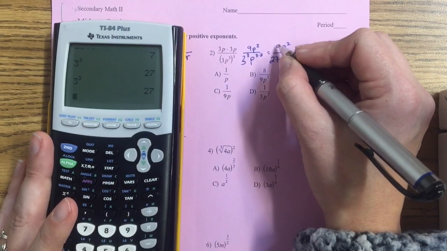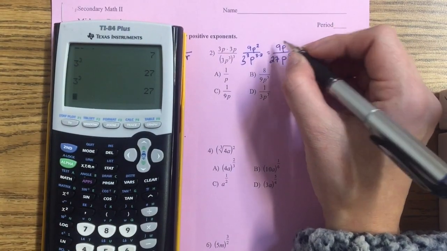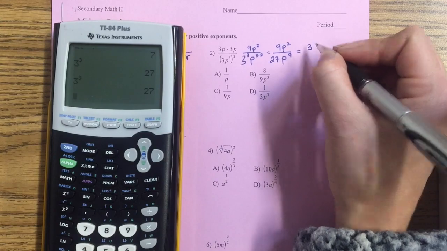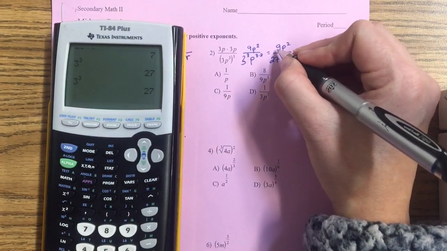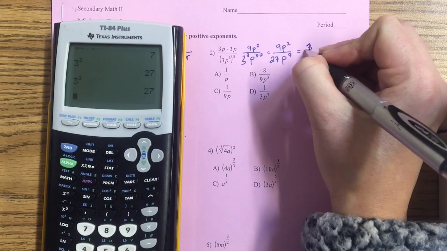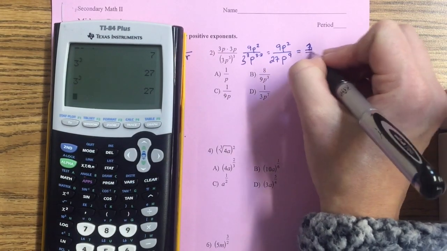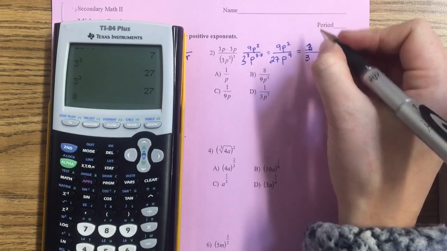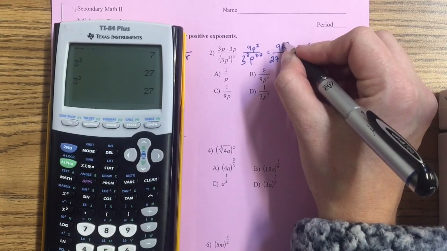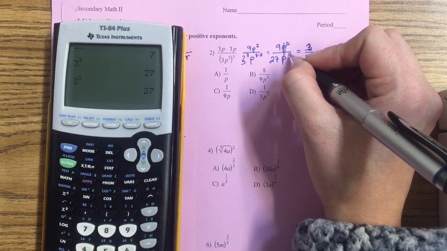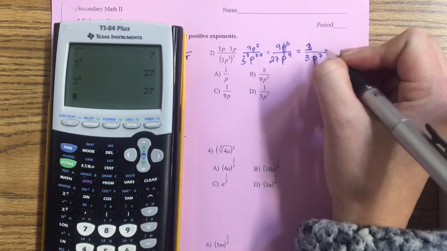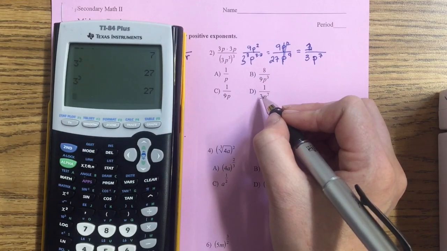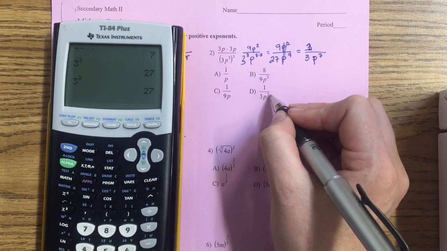When I reduce my fraction, 3 goes into 9 3 times. Oh, 9 will go into 27 too. 9 goes into 9 once. 9 goes into 27 3 times. P squared, I can cross off 2, which means 9, 8. There would be 7 p's on the bottom. 1 over 3p to the 7th.